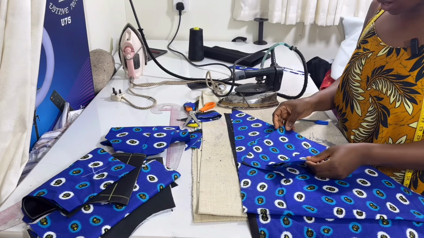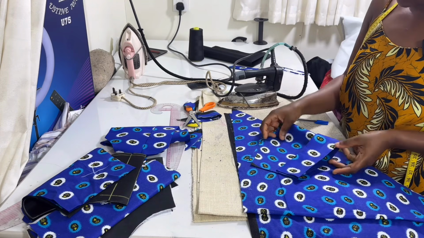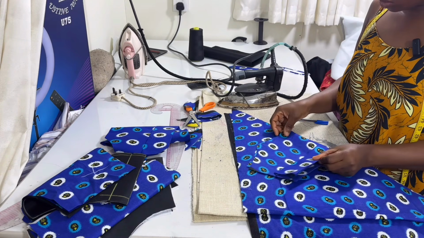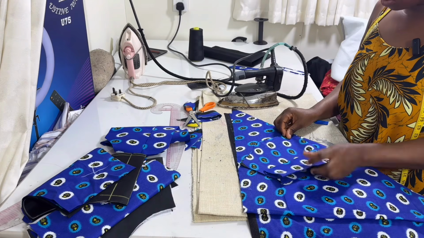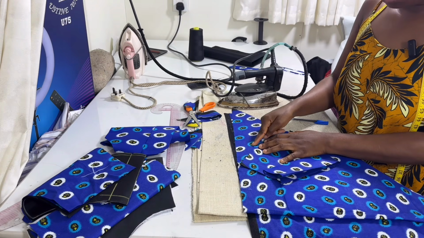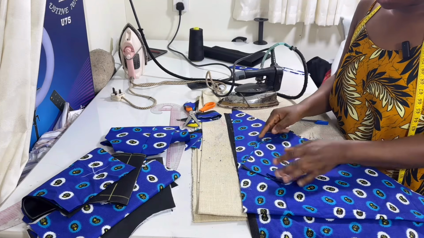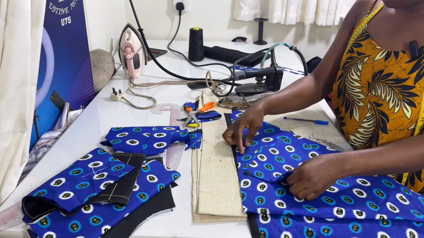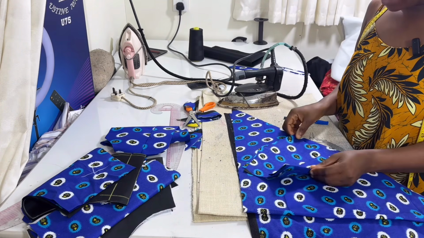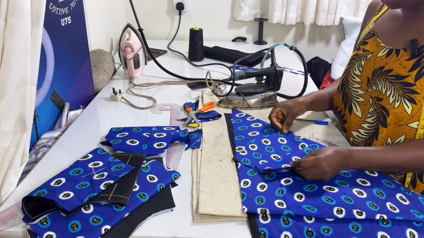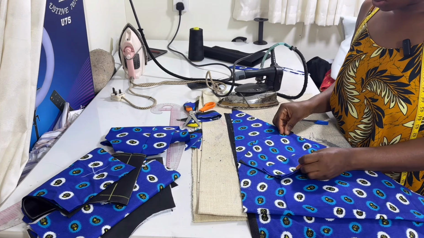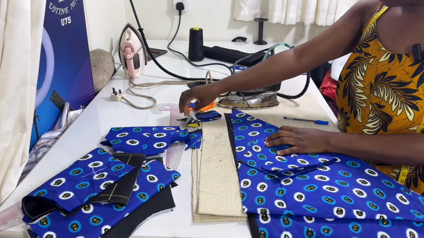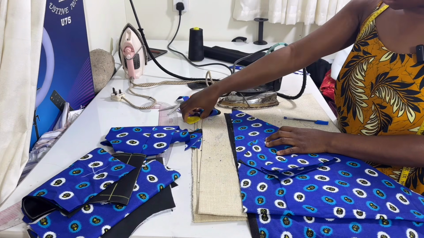So if you want it to have pleats at the upper part, you are going to make sure you have some excess, so you can bring it down a bit so that you can have some excess to pleat. But then from the style, you can see that it's the same thing. There is no excess anywhere. So just mark this shape.